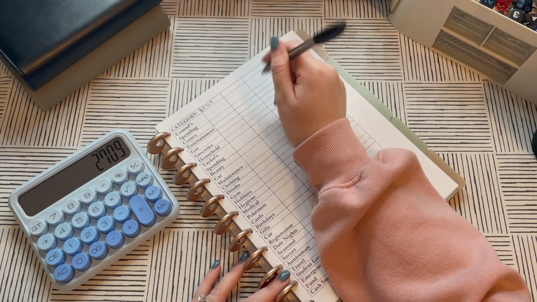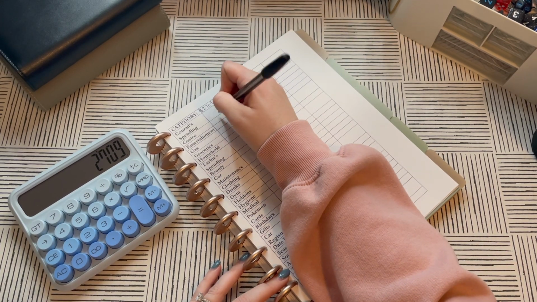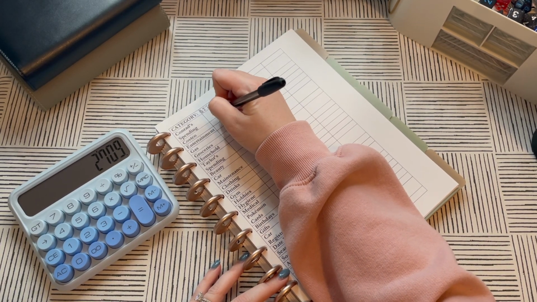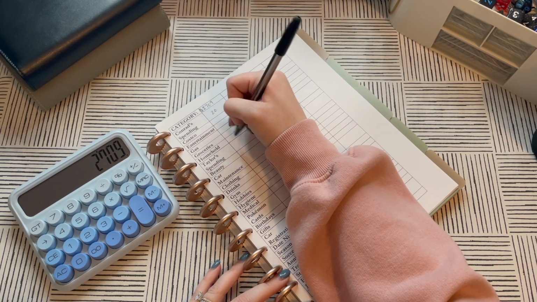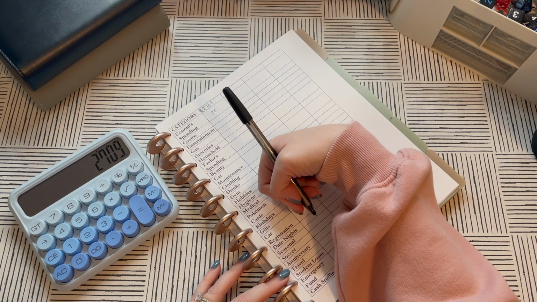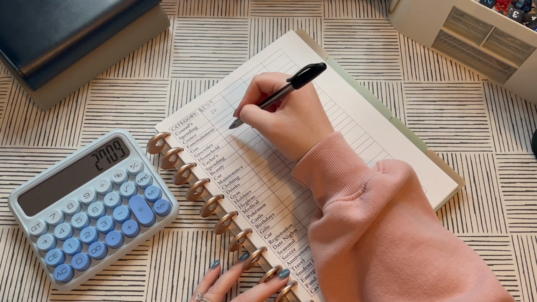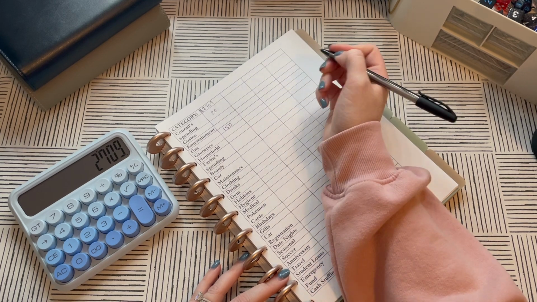But Conrad's spending, we usually do 25. However, I think 20 will be just fine. Costco, sometimes I don't know how much I want to add. Gas needs a lot. Gas probably needs like 150.